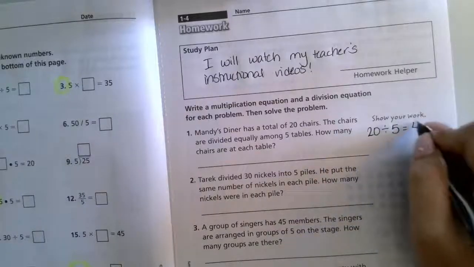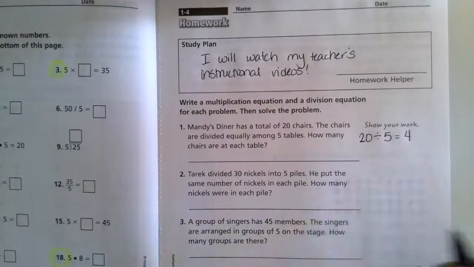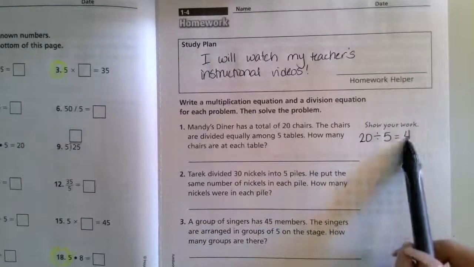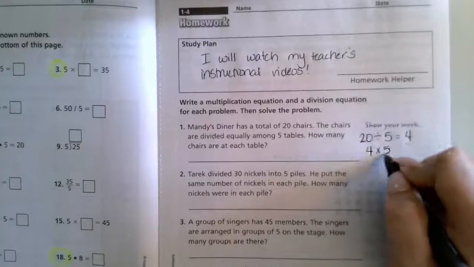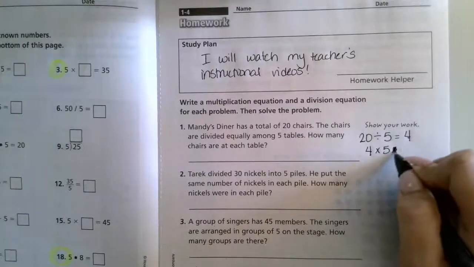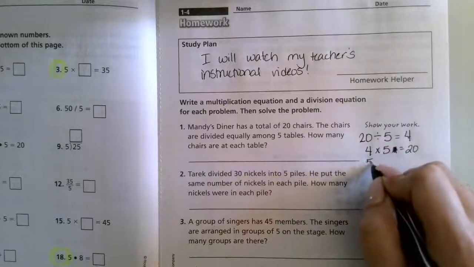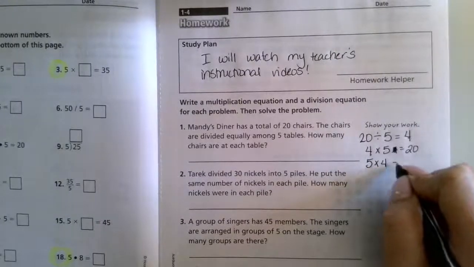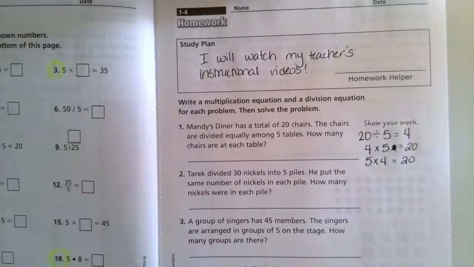So I'm just going to show you what the equation is here, okay? Because I know that 4 times 5 gives me 20, which would be the way I would also write this as an equation. Oops, that should be an equal sign. Or if I'm using the commutative property, I also know that 5 times 4 gives me 20. So that could be any of those, okay?